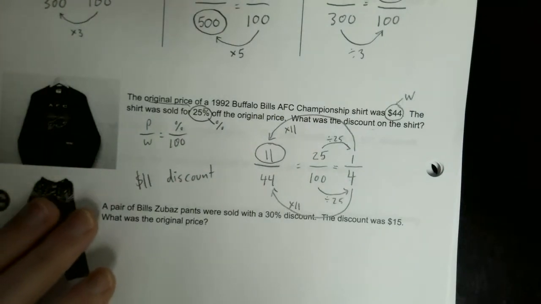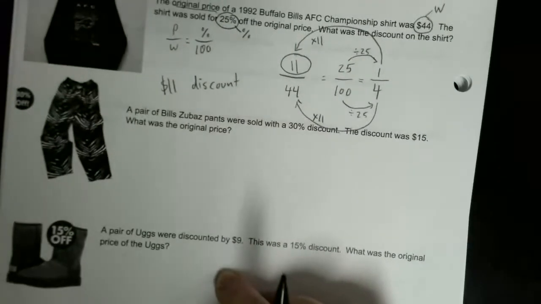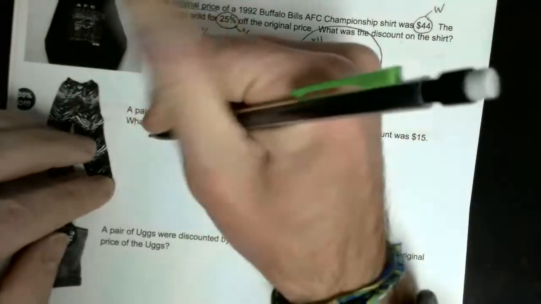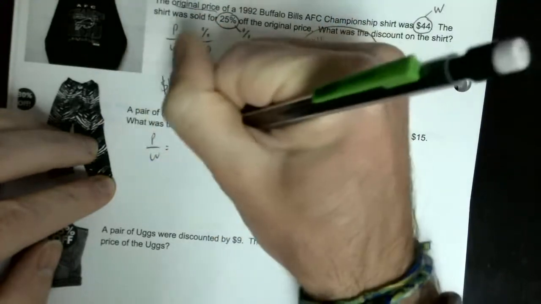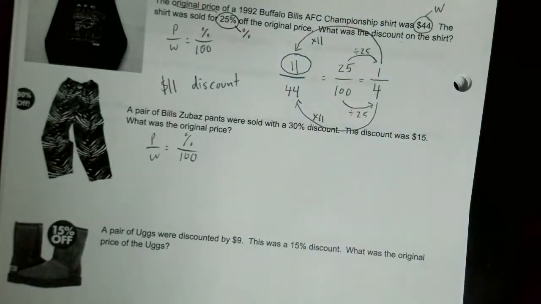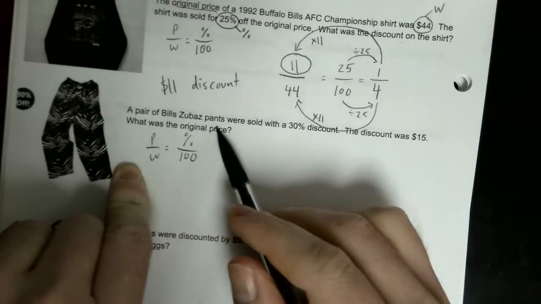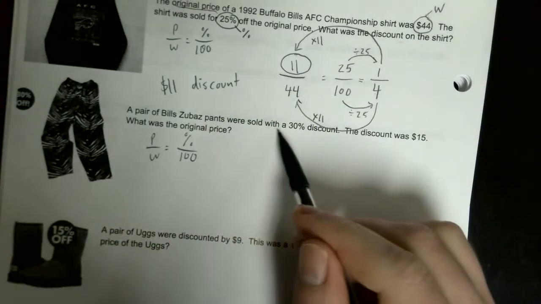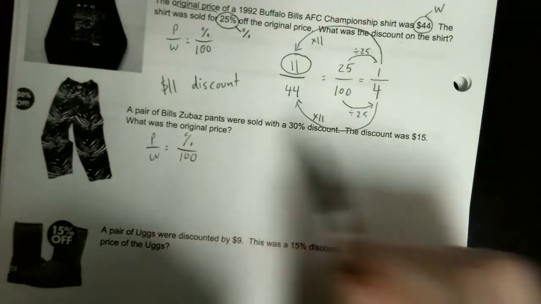All right. So if you want to try this next one on your own, you can. You can do it with me. It's up to you. So we'll put part over whole equals percent over 100. See here. Well, let's look at what we have. A pair of Bill Zubaz pants, a classic look, were sold with a 30% discount. The discount was $15. What was the original price?